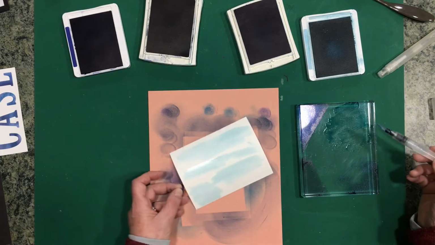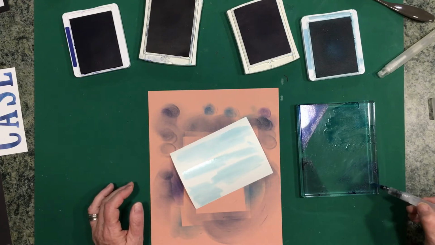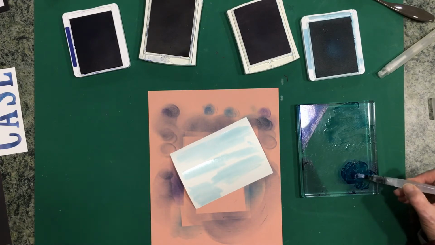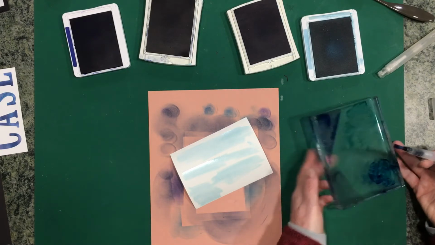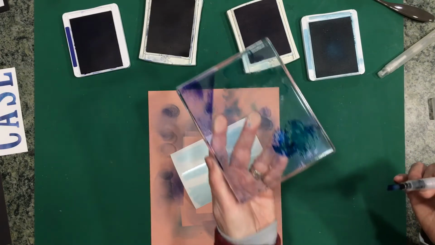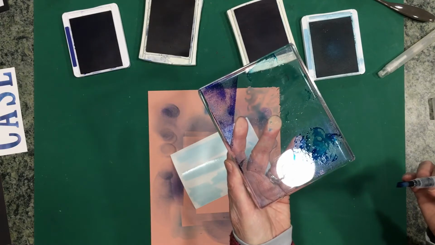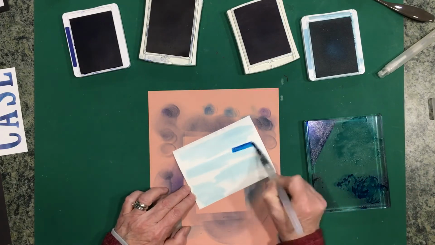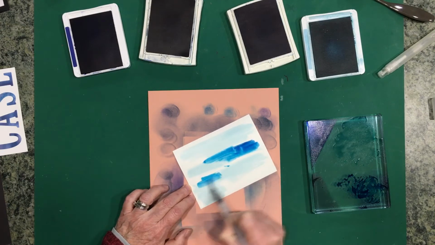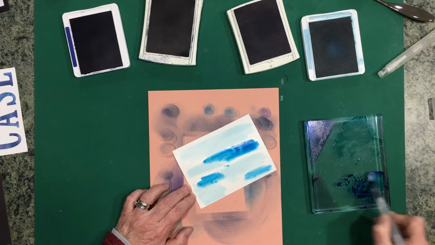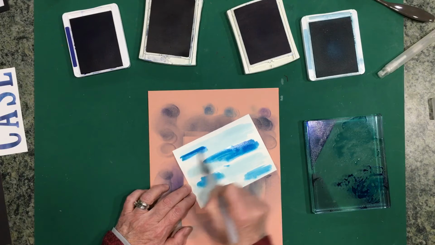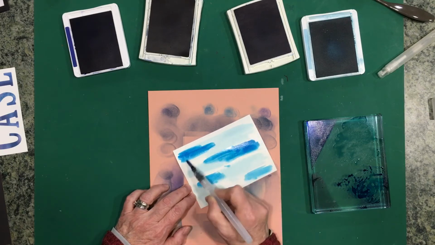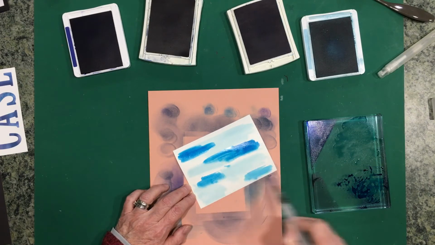Okay. Now I'm going to go to my, let's go to Pacific Point. Now you can see how, let me pull this up here. Can you see how deep that is? It's a really bright color. So I want to be a little sparing with this. And again, for my project, I'm going to be cutting mostly out of the middle, so you don't have to worry about the edges so much.